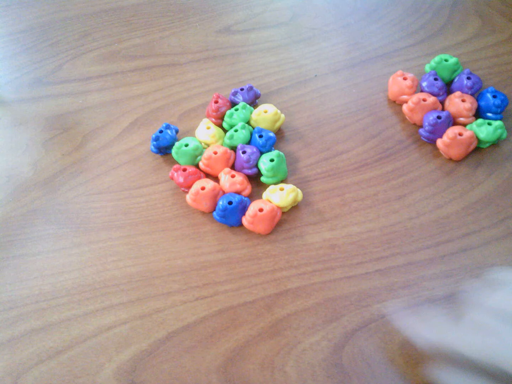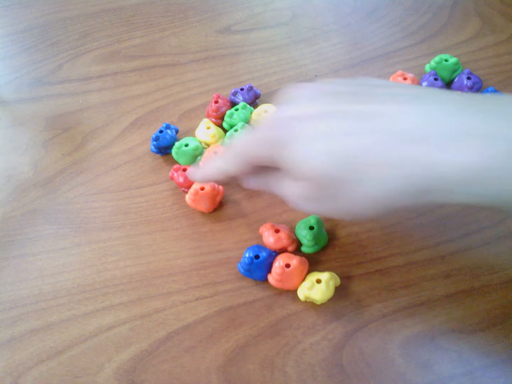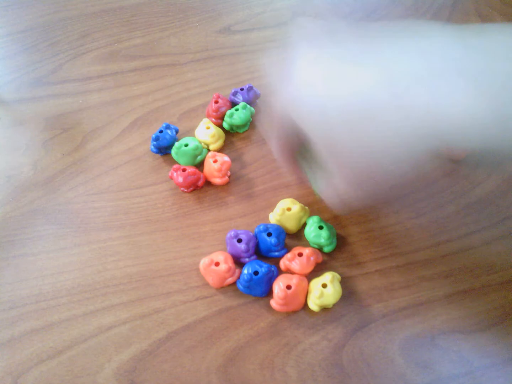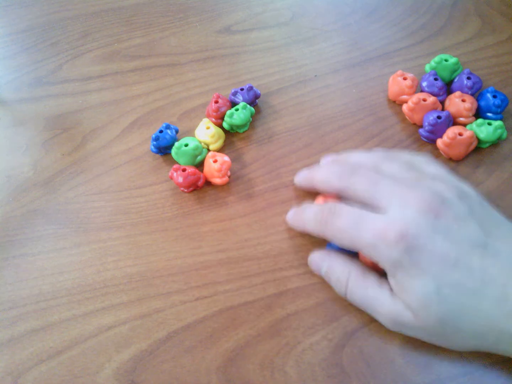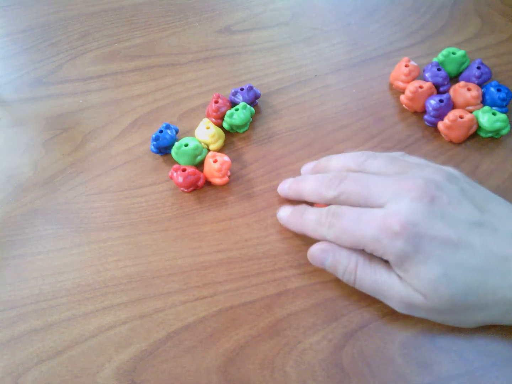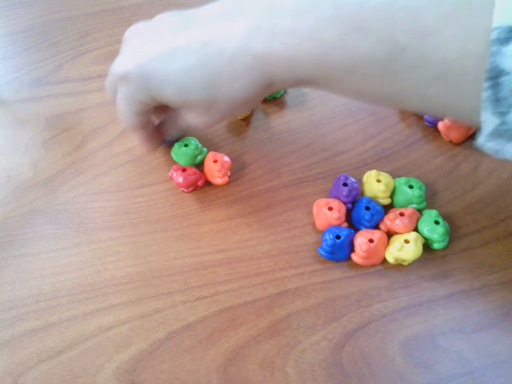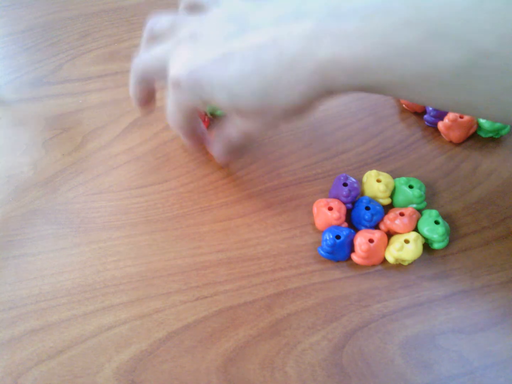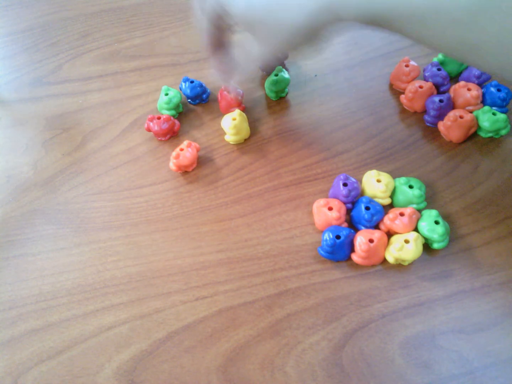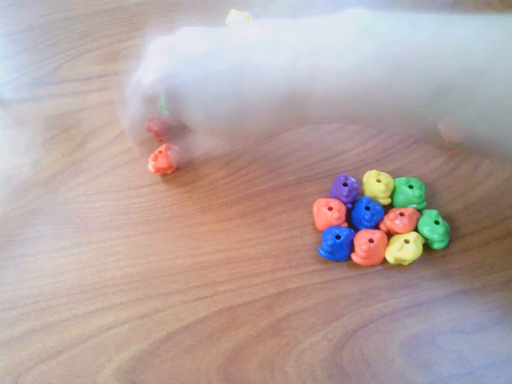1, 2, 3, 4, 5, 6, 7, 8, 9, 10. Here's my second group. So I'm going to keep them separated as well. So I have one group of 10 and two groups of 10 so far. 1, 2, 3, 4, 5, 6, 7, 8. Okay, so these guys don't quite have enough to make a group of 10. So these are my leftover ones.